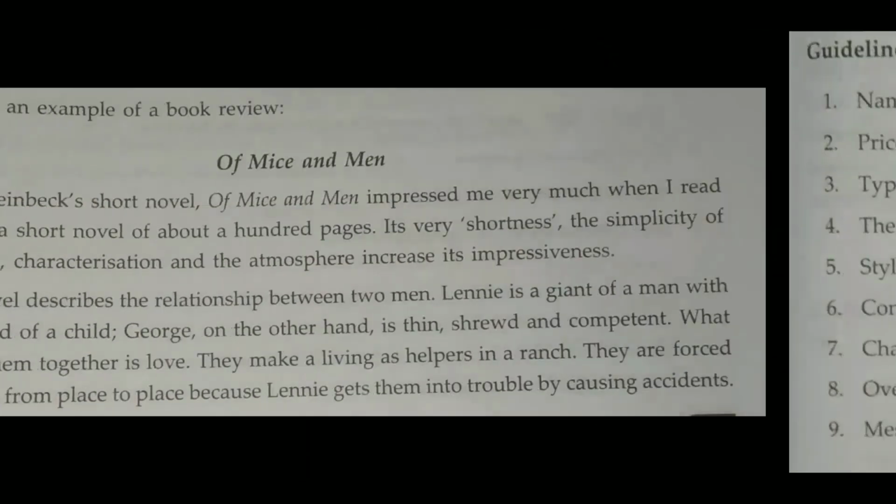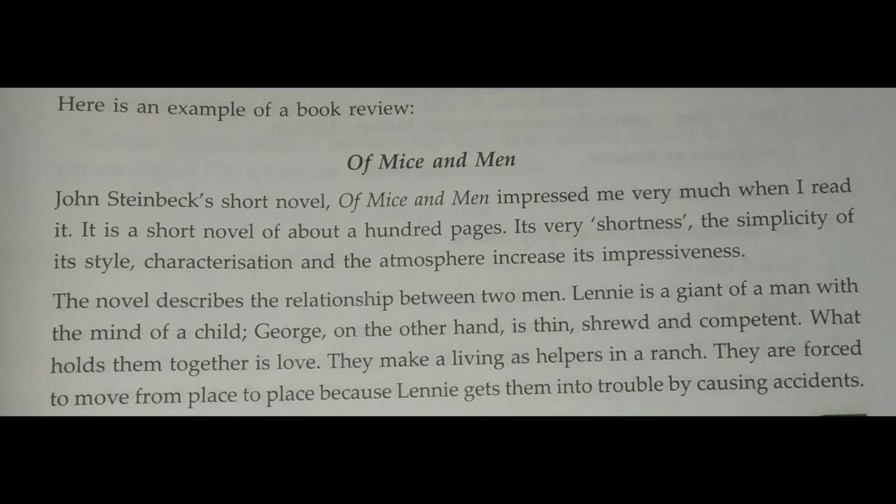So here is an example of a book review, dear students. I am giving you Of Mice and Men by John Steinbeck. Go through this short novel's book review, John Steinbeck's Of Mice and Men.